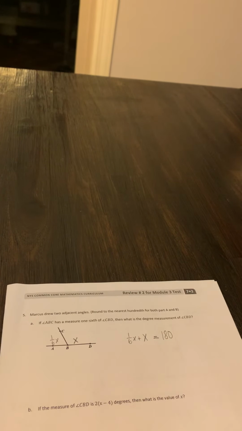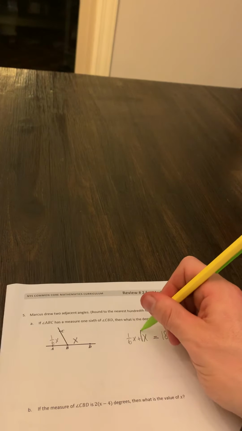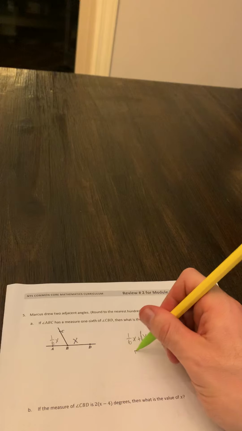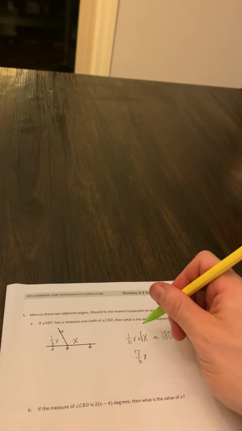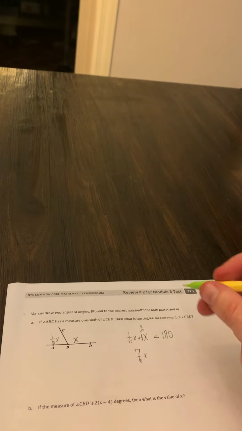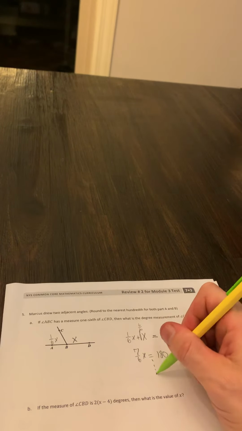So now I can write 1/6 of X plus X. Now, hint, hint, hint for your test. 1/3, you cannot round because it doesn't want you to round, okay, on your test. I'm asking you to round to the nearest hundredth, which is fine. But I want to keep these as fractions. So I have 1/6 X and I have 1X. Well, 1/6 plus 1 is 7/6 of an X. How did you get that? Well, 1 is really 6 over 6. 1/6 plus 6/6 is 7/6 X equals 180.